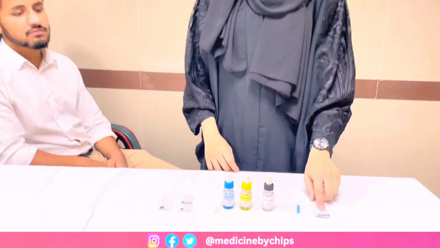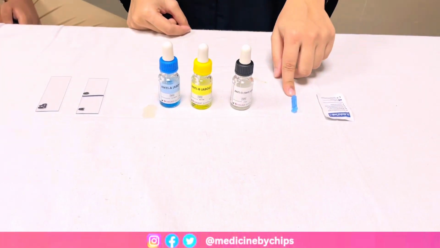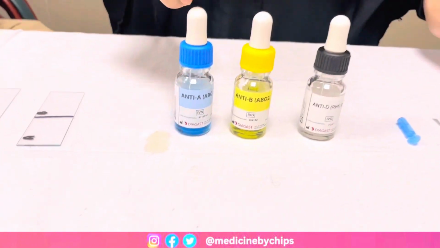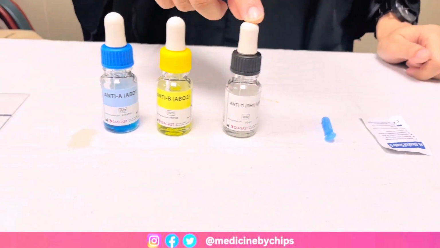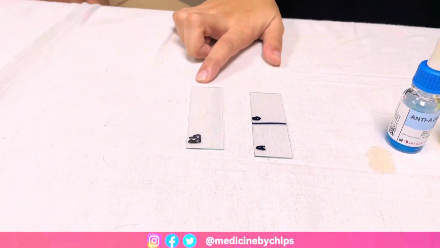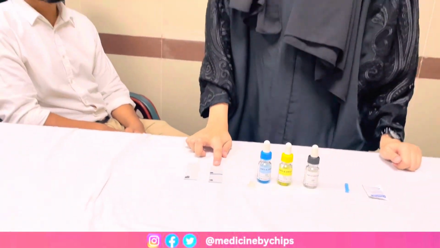Now we are heading towards the performance of this practical. For that, we need the following apparatus. First of all, we will need an alcohol swab, a needle pricker, 3 types of anti-sera, anti-A, anti-B, and anti-D, and then we'll need 2 glass slides. One will be for testing the ABO blood group system, and the other one for testing the RH system, that is, whether the blood group of the patient is positive or negative.